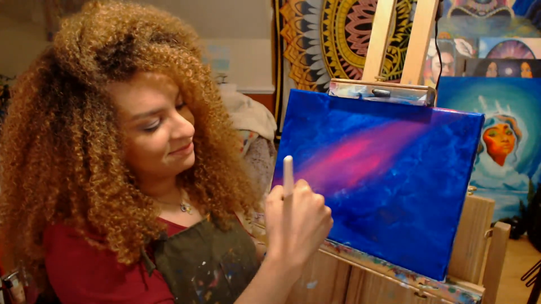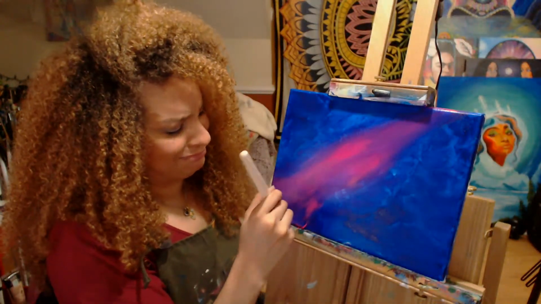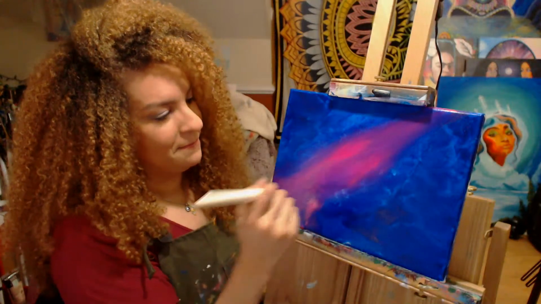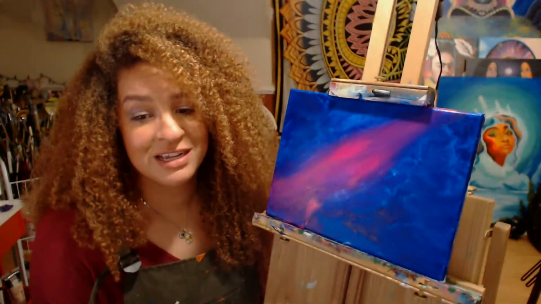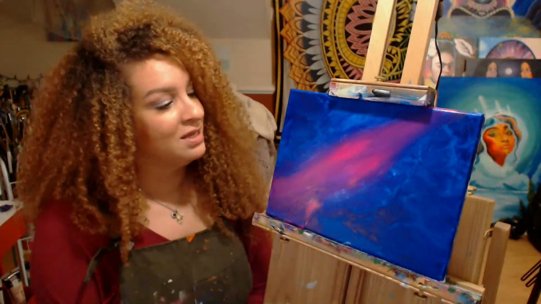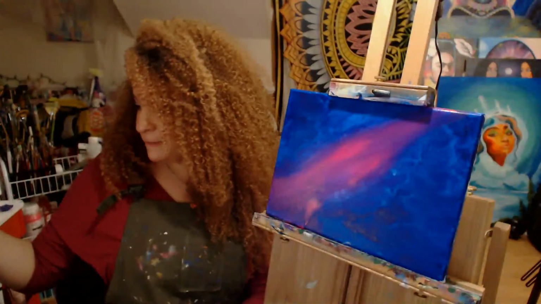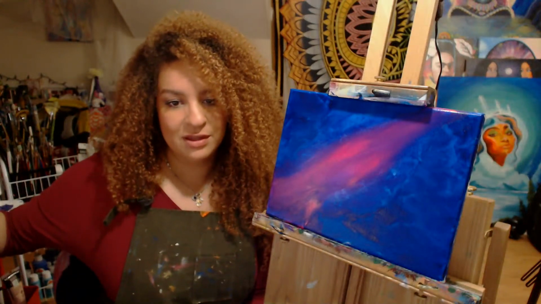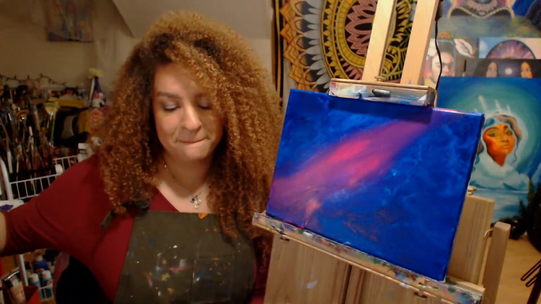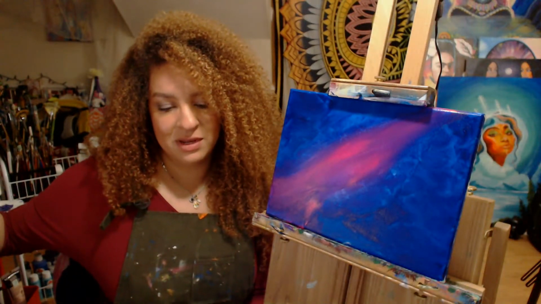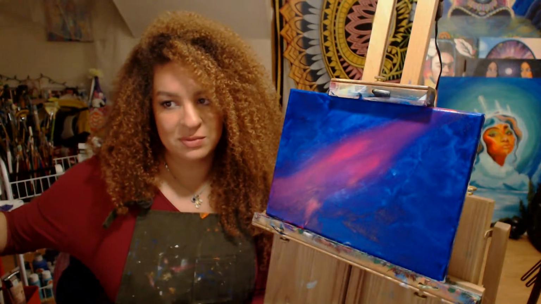I guess. Okay. Let's stop moving this paint around too much. So we got a nice little streak going on there. Nice little pink streak. We got our purple, our blue on the outside. I'll let you guys do a little bit of that.